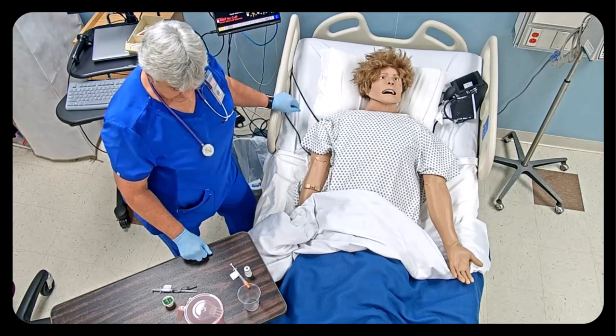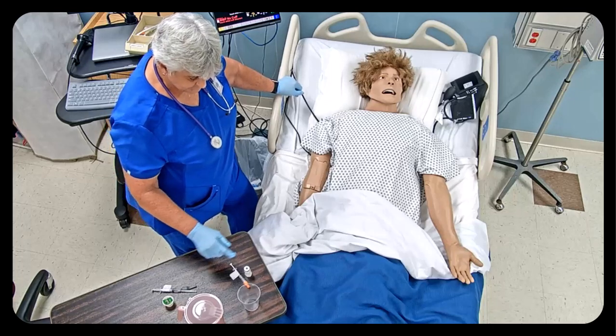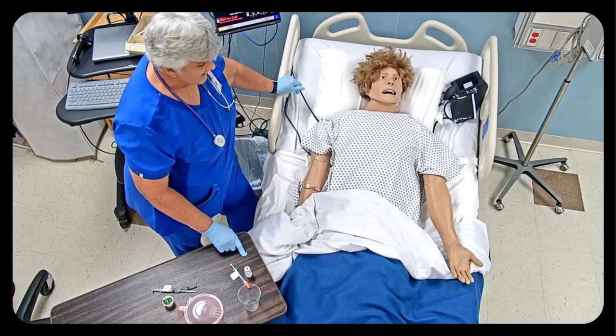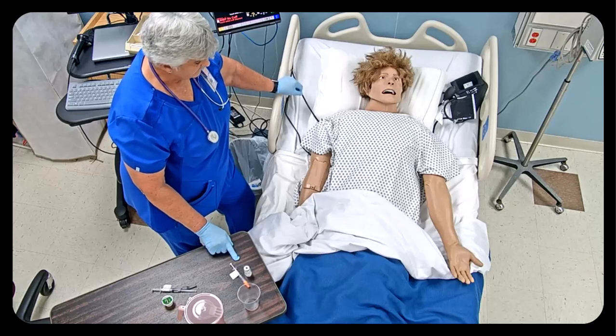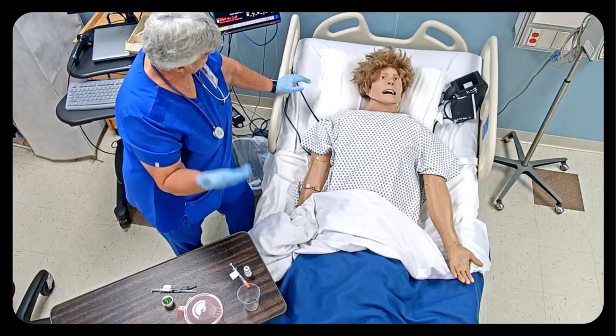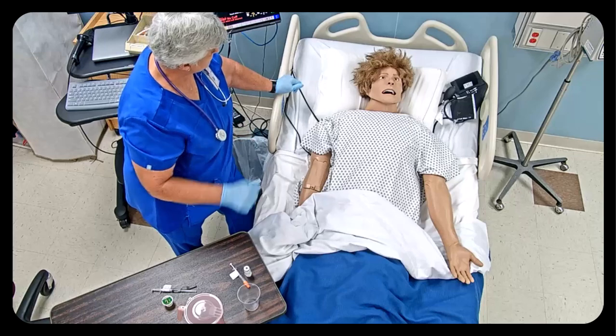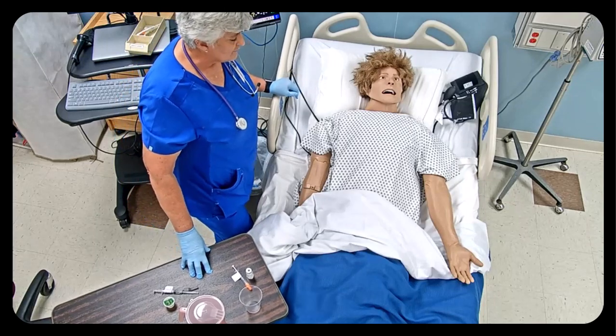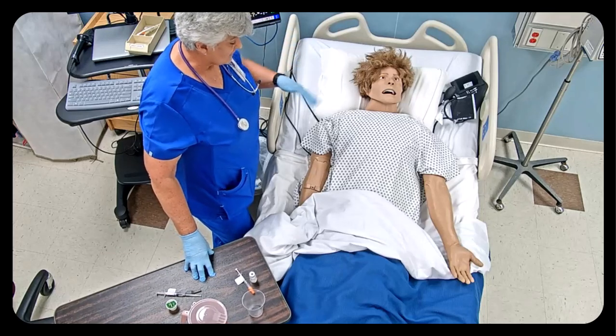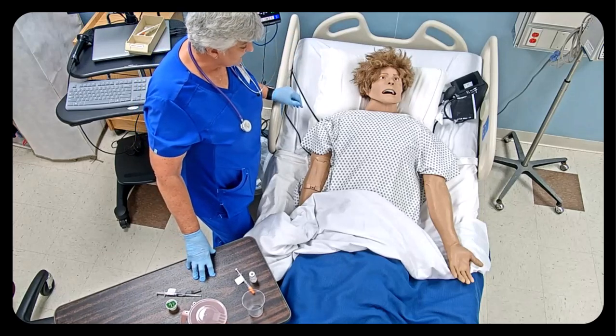And so a little bit more about insulin. It is for your diabetes. And so some things that we're watching for with diabetes is hyperglycemia, which is increased blood sugar. And so, you know, sometimes you can get confused, irritable, even unconscious, depending upon how high your sugar gets.